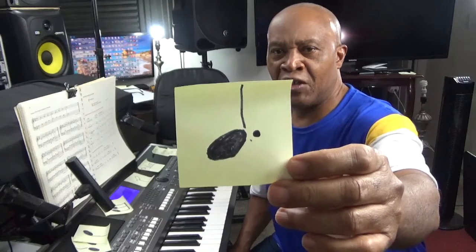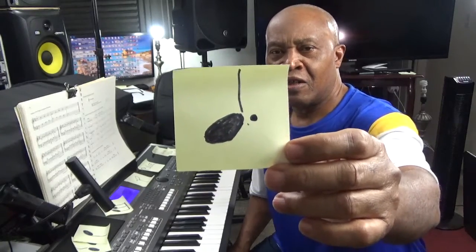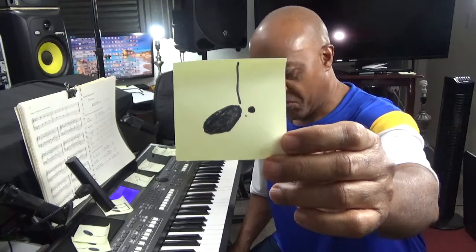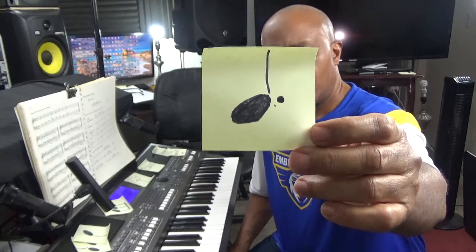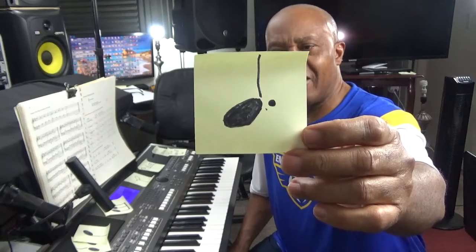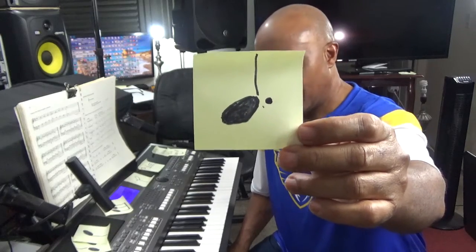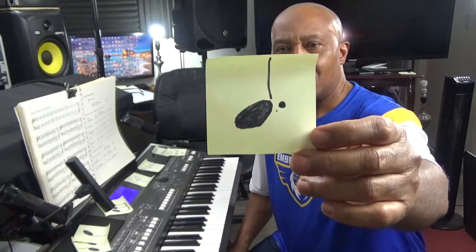Now the dot by the quarter note increases its value by half, which is another eighth note. So this dotted quarter note is equal to three eighth notes.